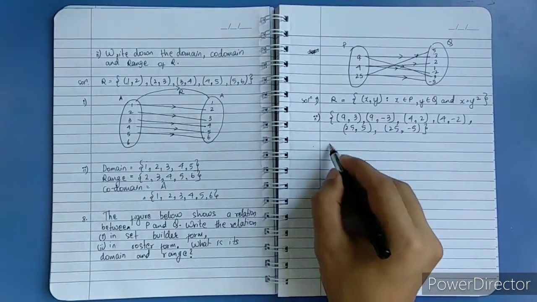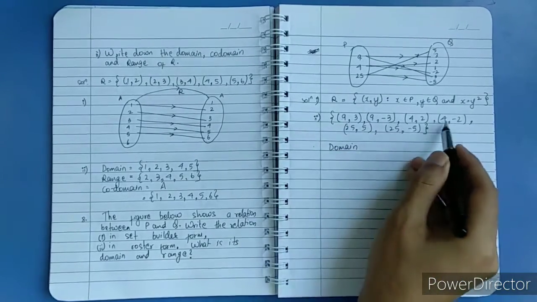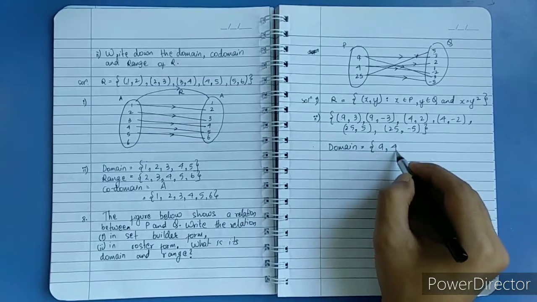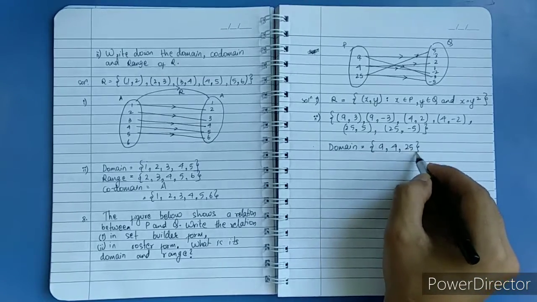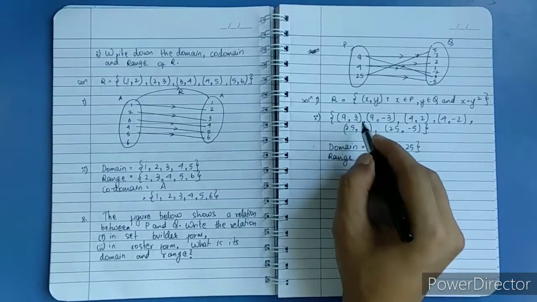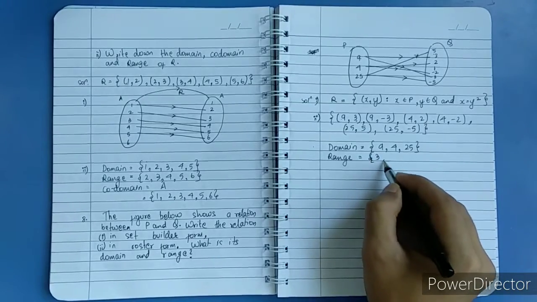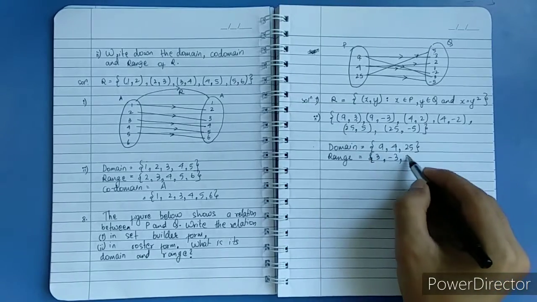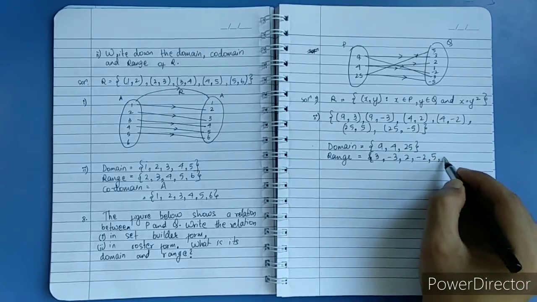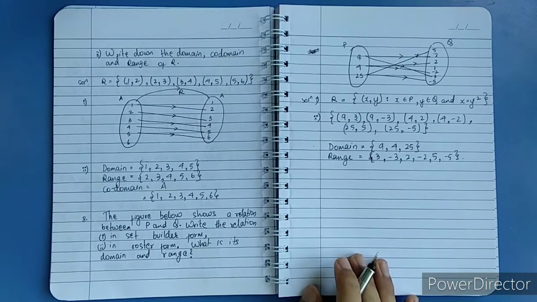And what is the domain and range? So domain, the first elements that we see, are the domain. So domain will be equal to 9, 4, 25, and range, all the elements that are there as the second element of the ordered pairs, that is 3, minus 3, 2, minus 2, 5, minus 5, and this will be our range.